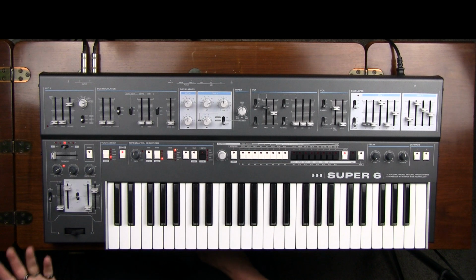Obviously, I hadn't yet used both the left and right in tandem with the LFO 2 modulations, so you obviously can do that as well. All right, so that is the left-hand section found on the UDO Super 6.